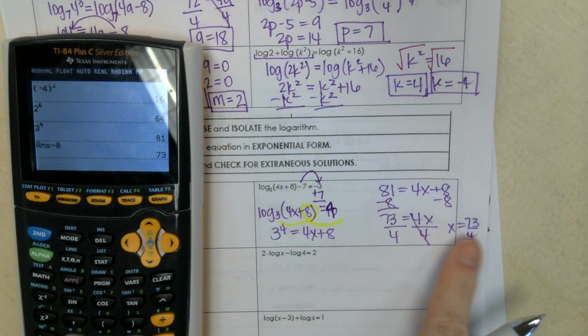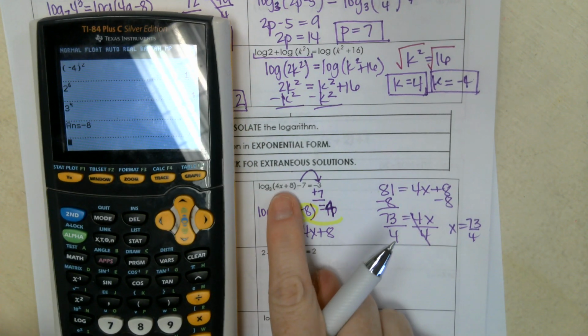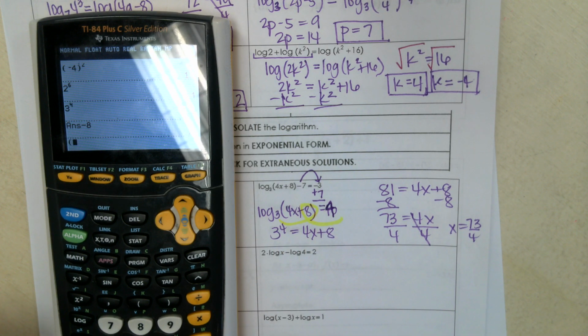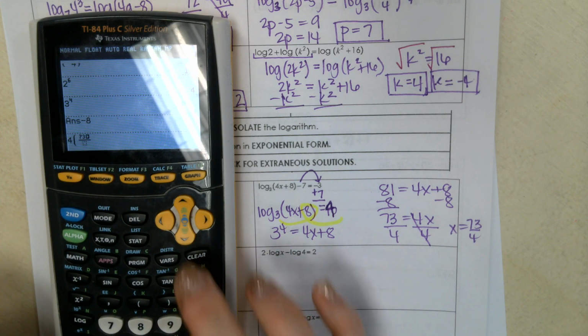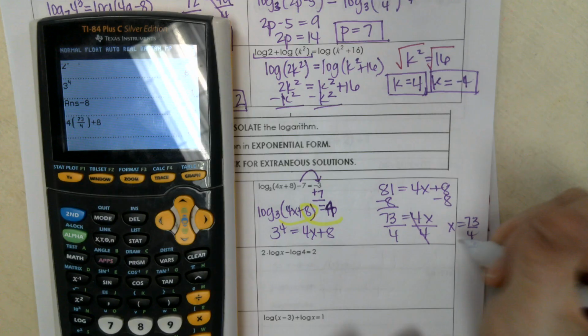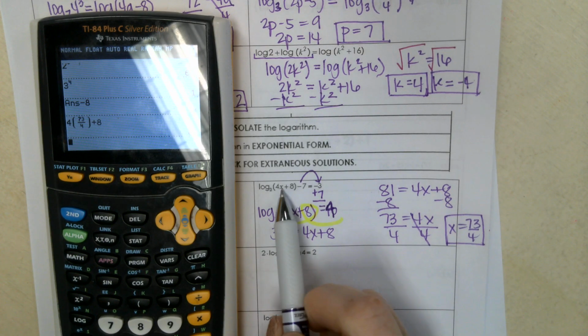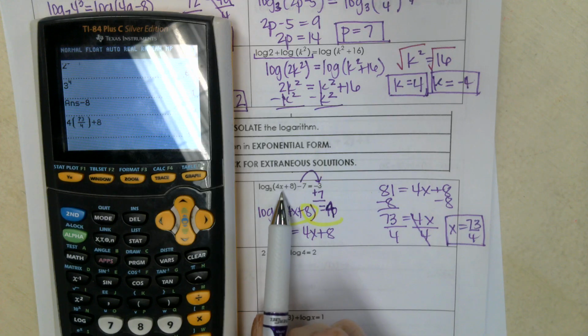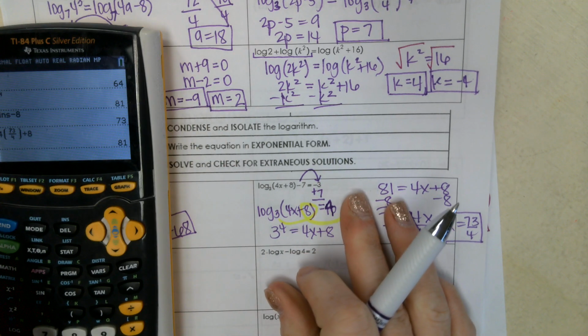Now I want to check this, okay? I want to make sure that when I plug 73 over 4 into this expression, that I end up with a positive number. 73 over 4, okay, and then plus 8. I do in fact get a positive number inside this logarithm. I don't care about the rest of everything. I'm only checking this logarithm, okay?